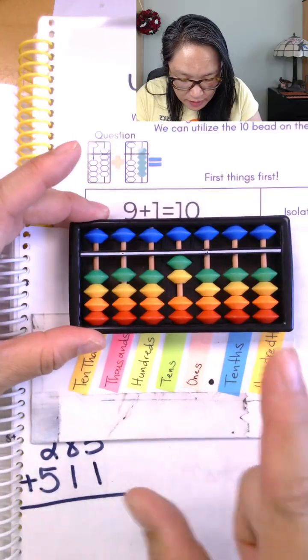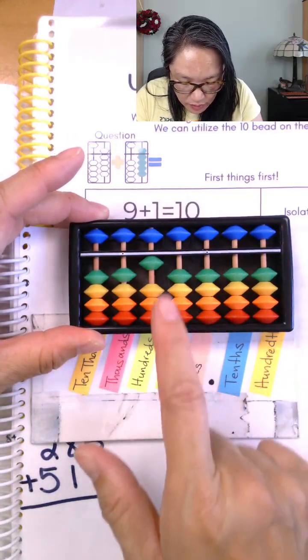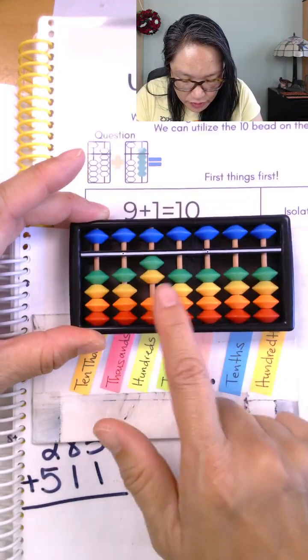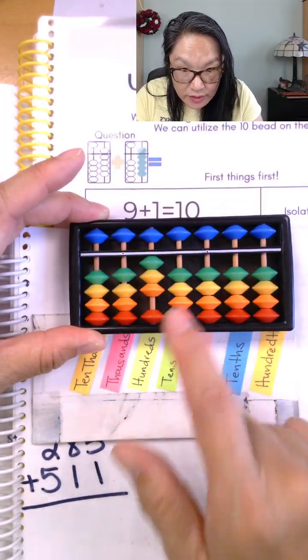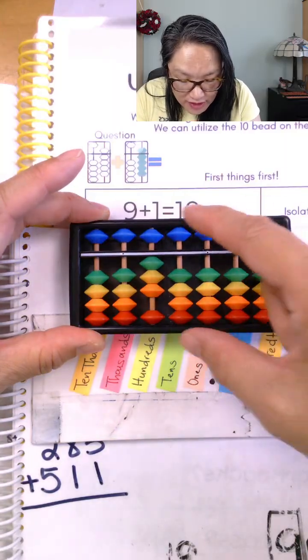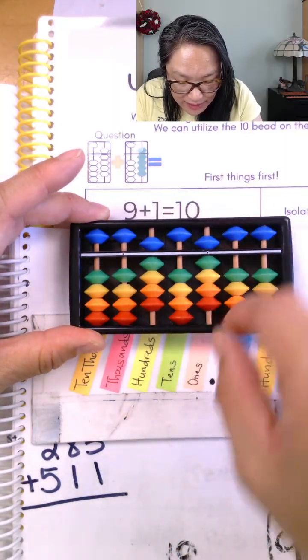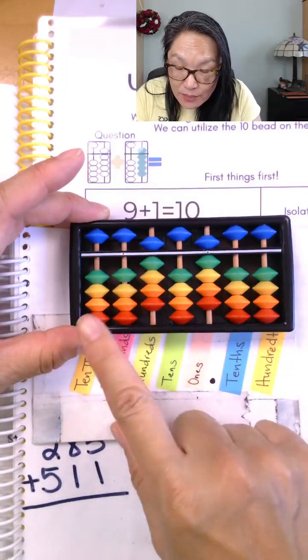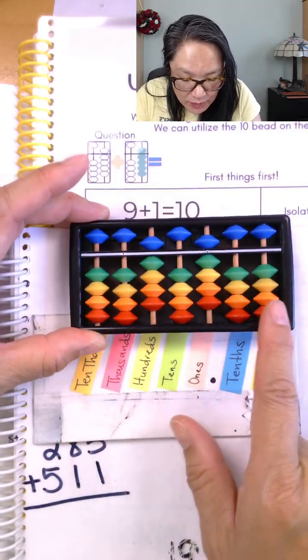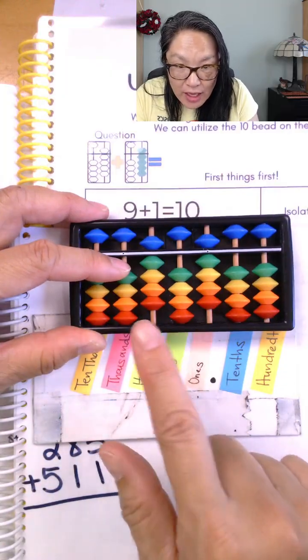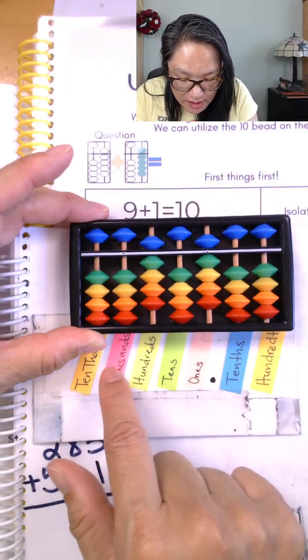We have hundreds. We have 100, 200, 300, and it's exactly the same. So if you notice, if I did this, this is 900. But guess what? This is 9. The only difference between this and this is the place value. And when we're looking, every column is a specific place value.